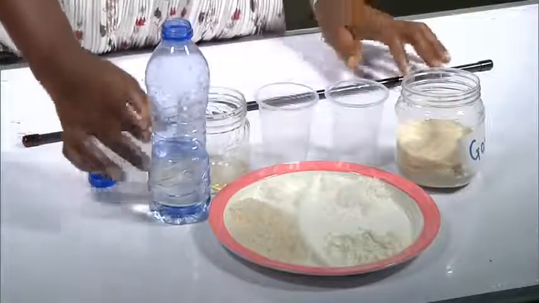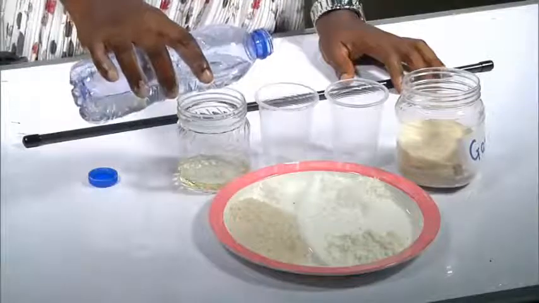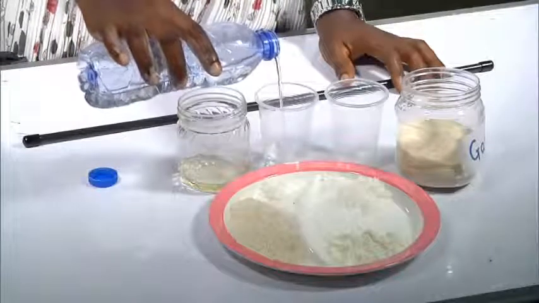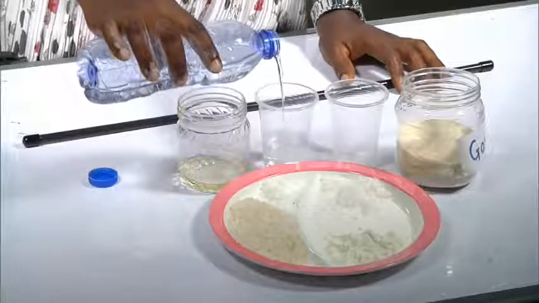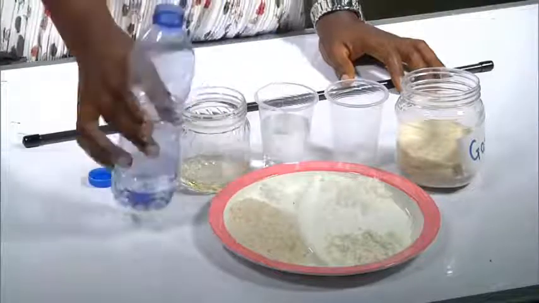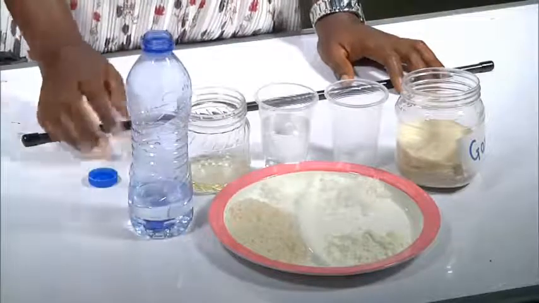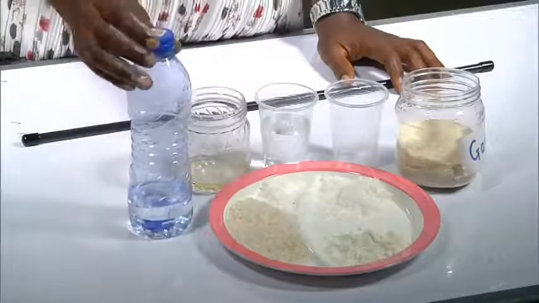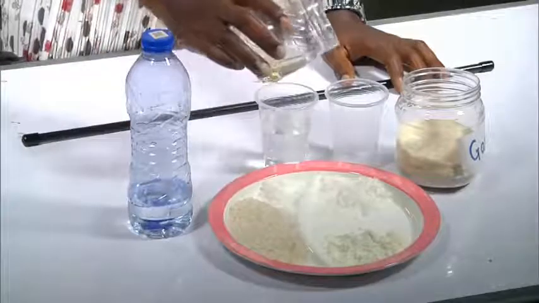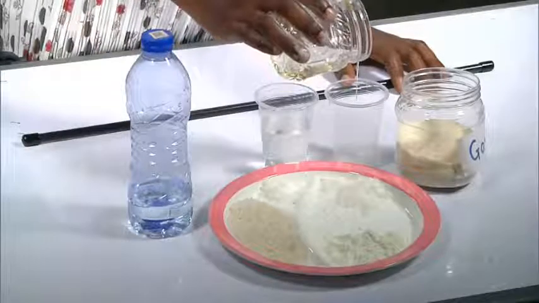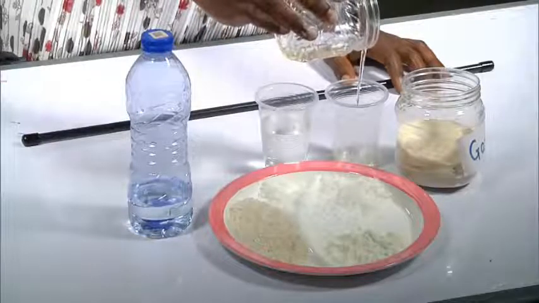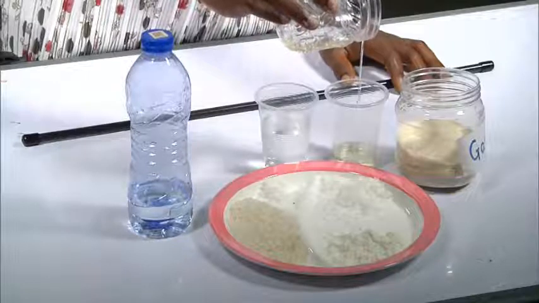What do we have here? We have water. As I am pouring, can you count the water? No, we cannot count. So water is uncountable. Good. What of this? Can you count for me? This is what? Oil. Can you count oil?